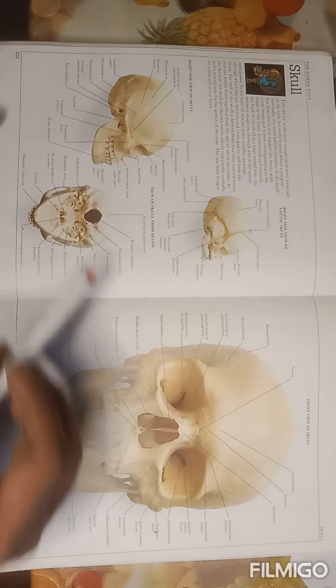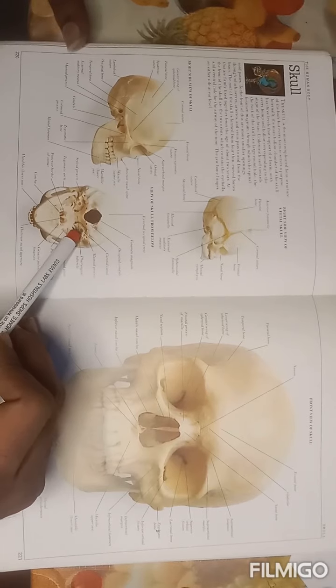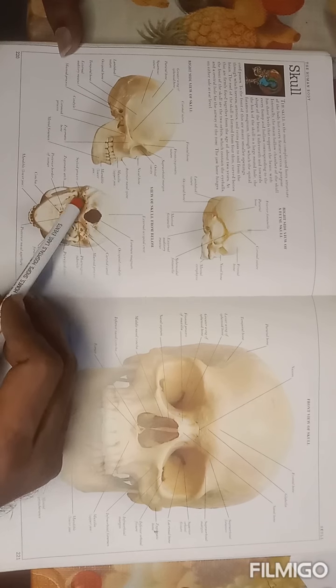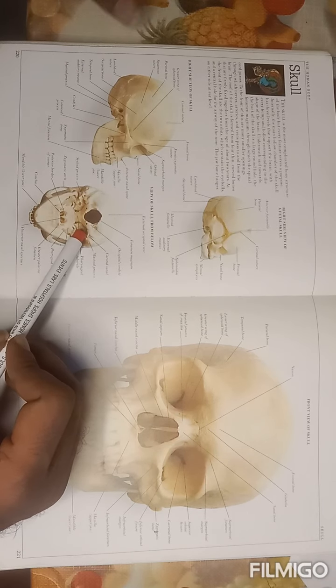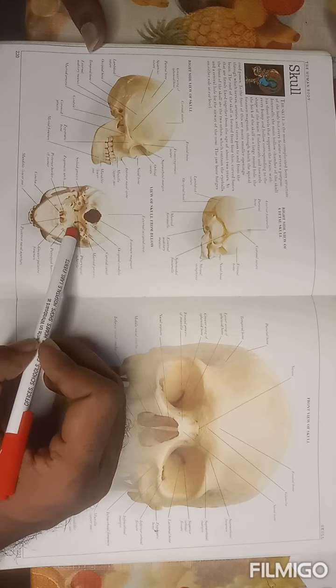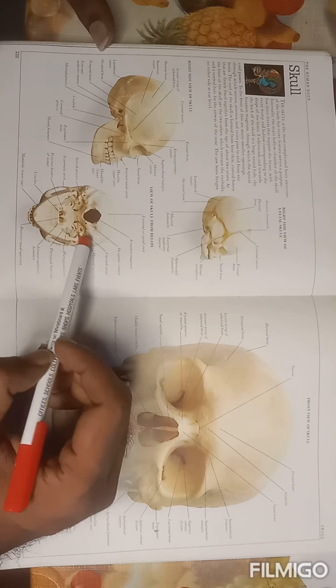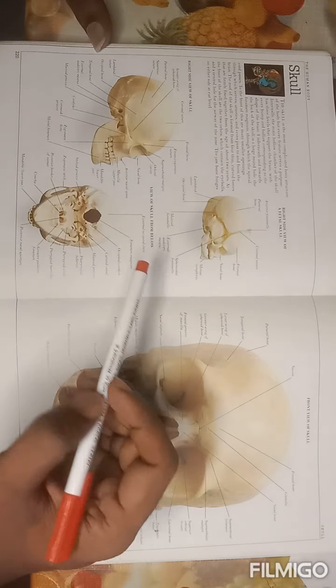And if you see on the ventral side, you can see the two carotid canals. They are very important because the two knuckles of the vertebrae will fit into this. The first vertebrae knuckles will fit into this. So that's why we call the human skull dicondylic.